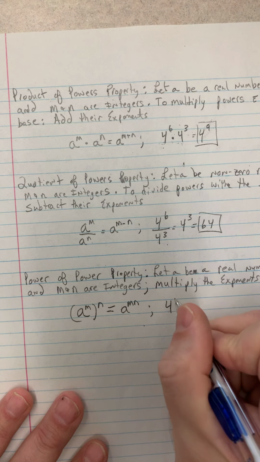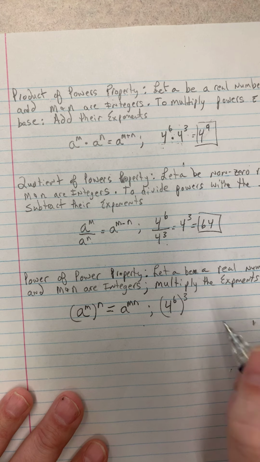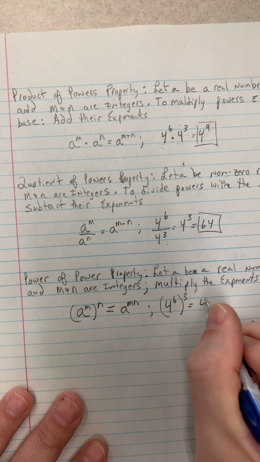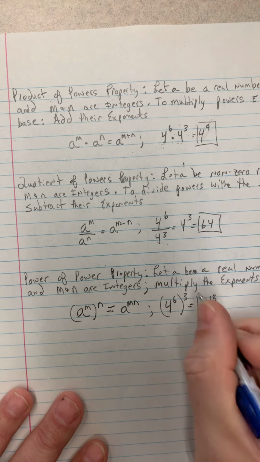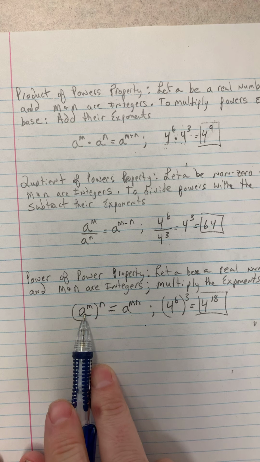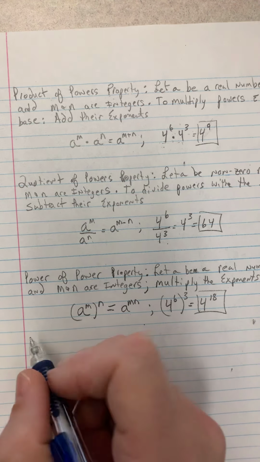So if I have 4 raised to the 6th, and that whole thing is cubed or raised to the 3rd, I do 6 times 3. That is equal to 4 to the 18th. You've got something raised to a power, power to a power, I multiply them.